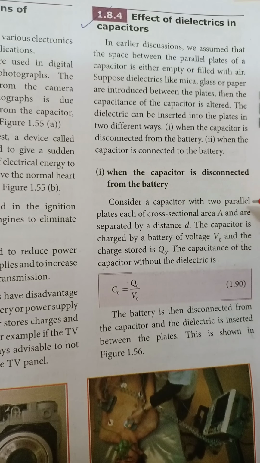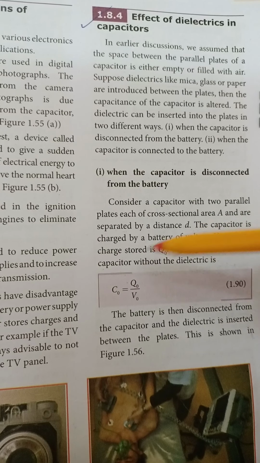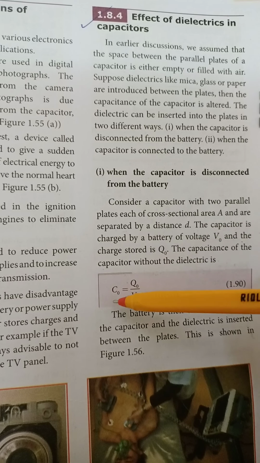Consider a capacitor with two parallel plates, each of cross-sectional area A, and the two plates are separated by a small distance D. The capacitor is charged by a battery of voltage V0, and the charge stored is Q0. Now what is the expression for the capacitance of the capacitor? The expression is C0 is equal to Q0 by V0.